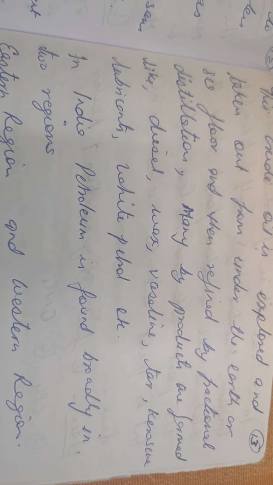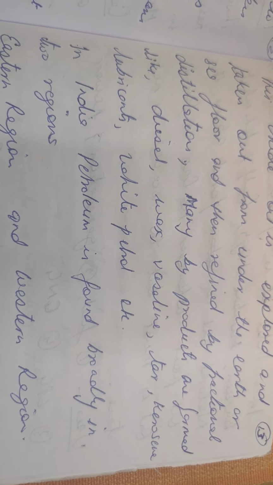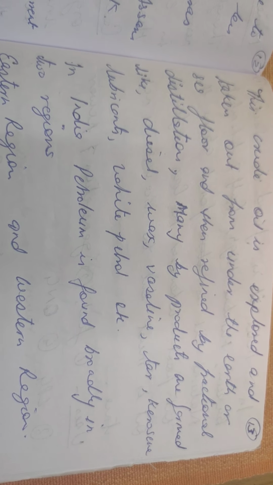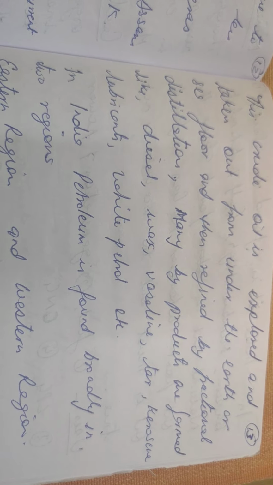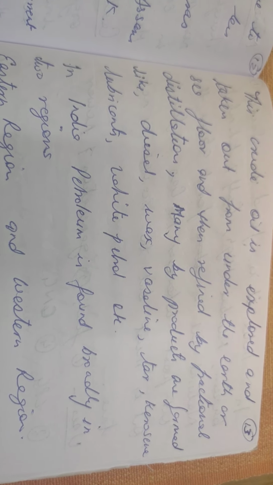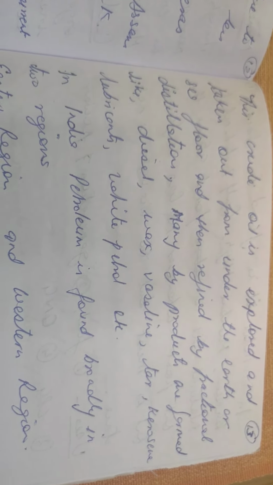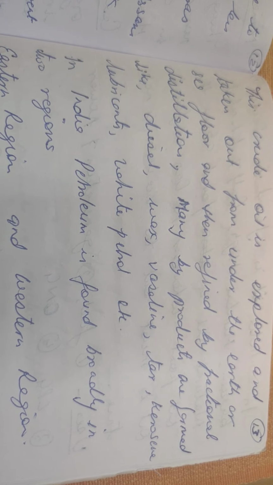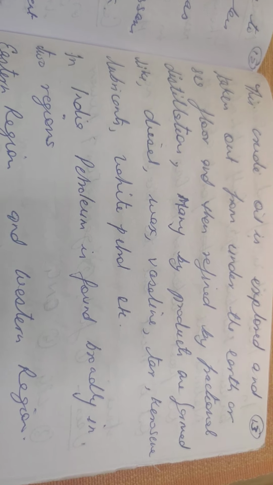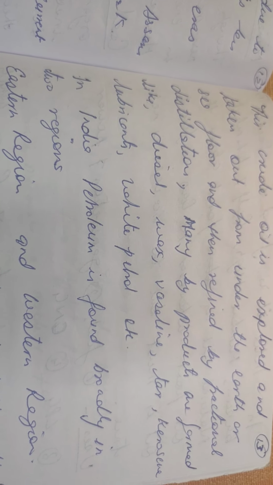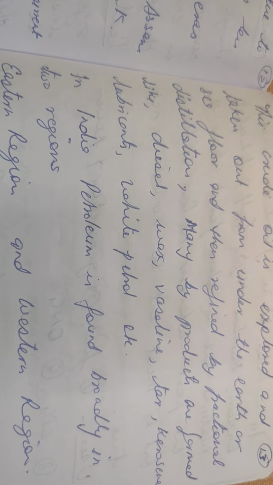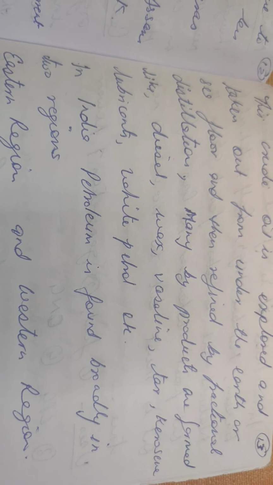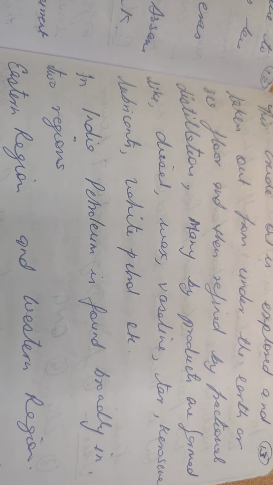Diesel, of course, as fuel for heavy vehicles, then wax for your candle and other ornamental objects, then Vaseline as a cosmetic product, tar for the layering of the roads, kerosene for burning again, and lubricants for your greasing and everything inside a machine, and white petrol for your airplanes. So all this comes out when the crude oil is being distilled.